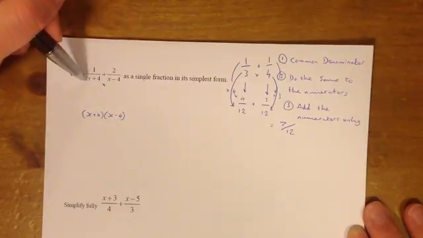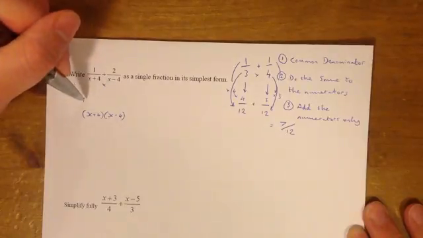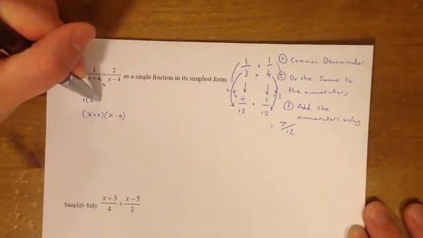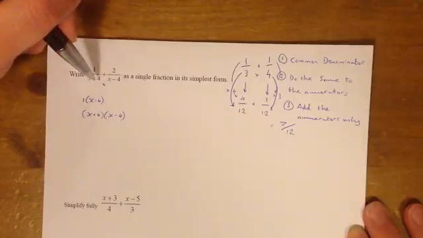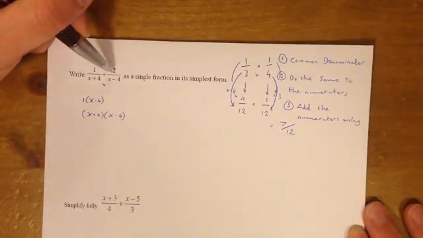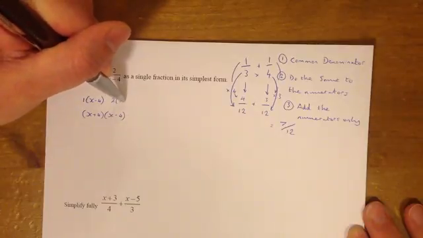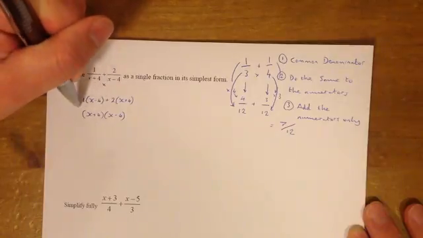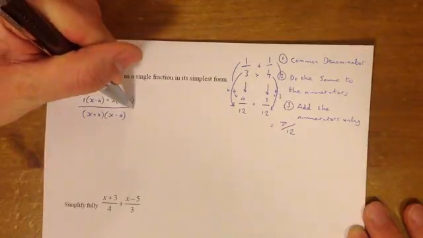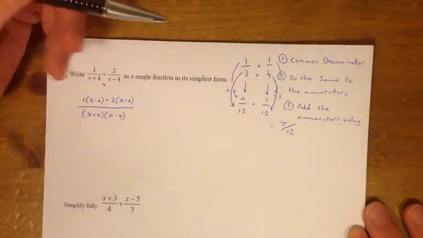Because this side was multiplied by x minus 4, I'm going to need to multiply the top by x minus 4. So I'm going to have one lot of x minus 4. On the right hand side, because this denominator was multiplied by x plus 4, I'm also going to need to do this on the top as well. So I'm going to have 2 times, or 2 lots of, x plus 4. And don't forget, in the middle here we're adding these fractions together. So I now have what looks like quite a complex question, but I've done the tidying up in terms of the method for adding fractions together.